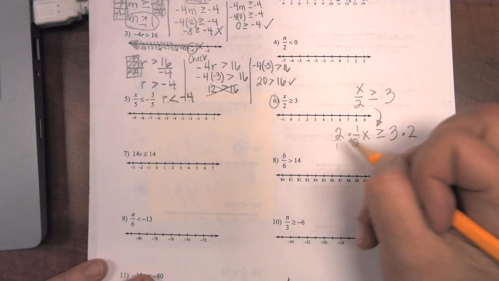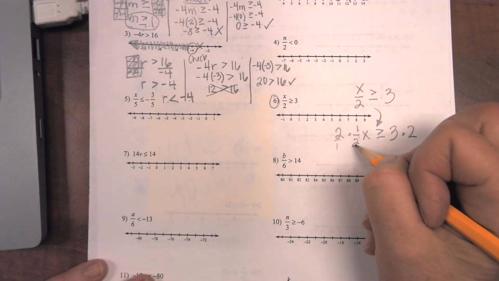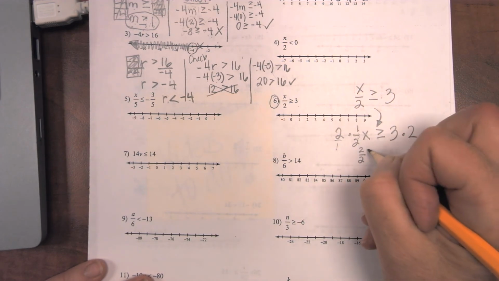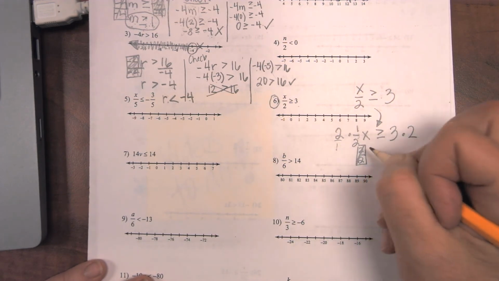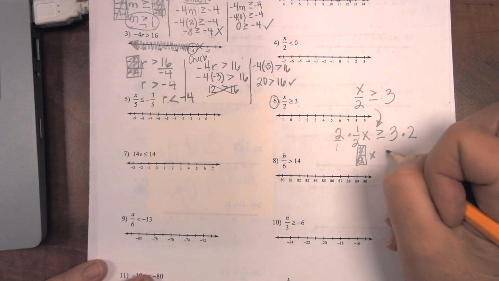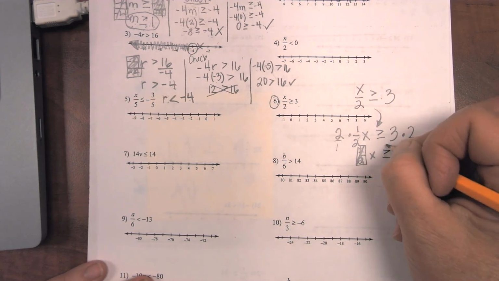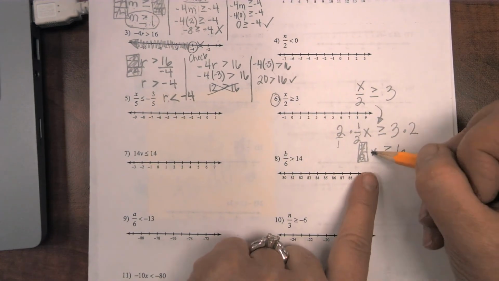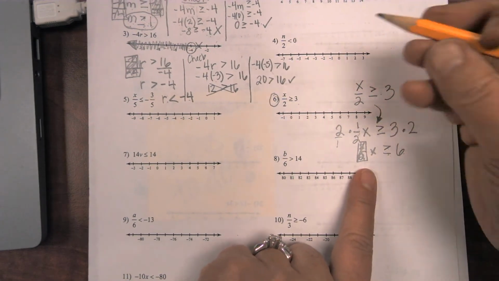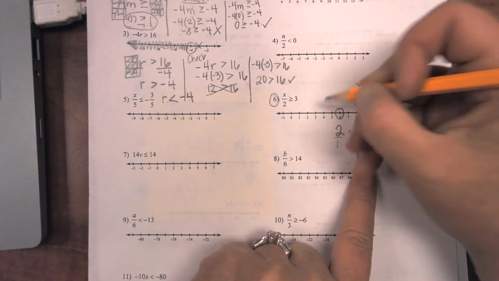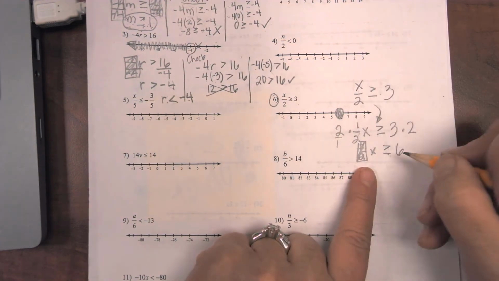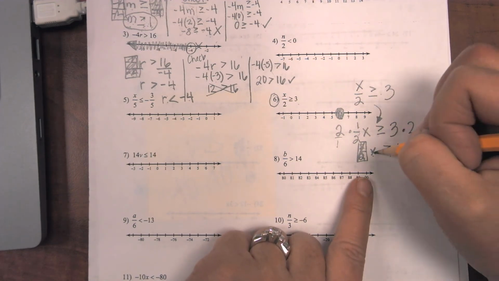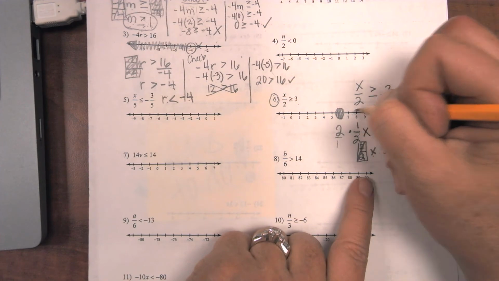So I have 2 times 1 is 2. 1 times 2 is 2. But we know that that is now a 1, right? So I have 1x greater than or equal to 3 times 2 is 6. Now, x is greater than or equal to 6. So I'm going to circle 6. I'm going to shade it in because it's equal. And then I'm going to check one of my answers. I'm going to put in 8. Is 8 greater than 6?